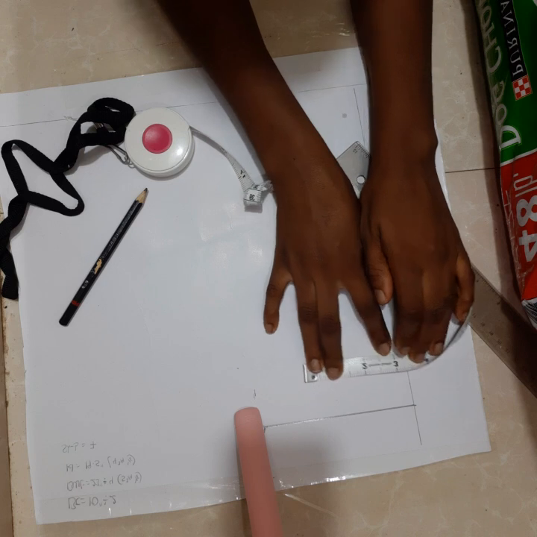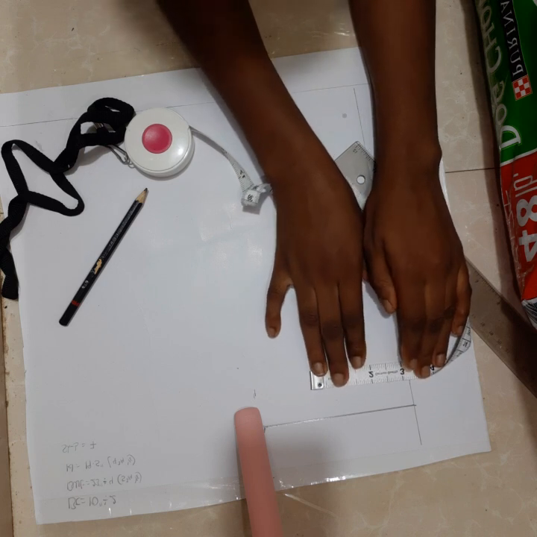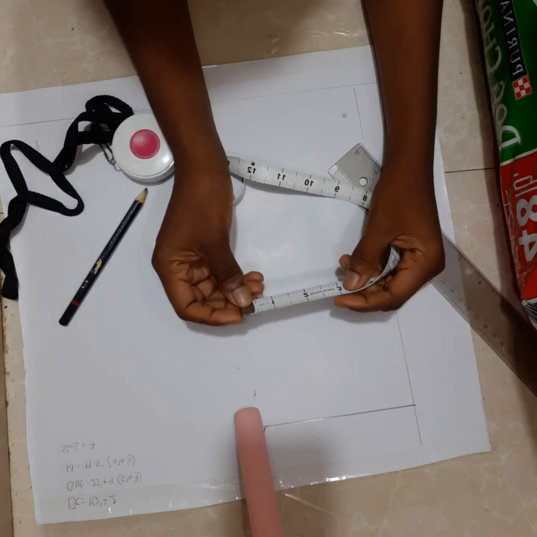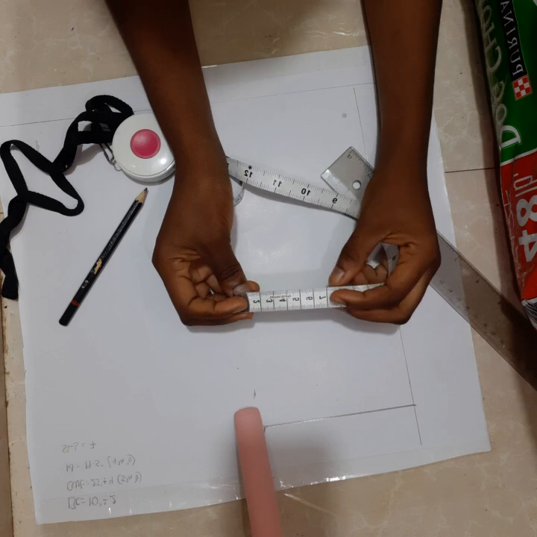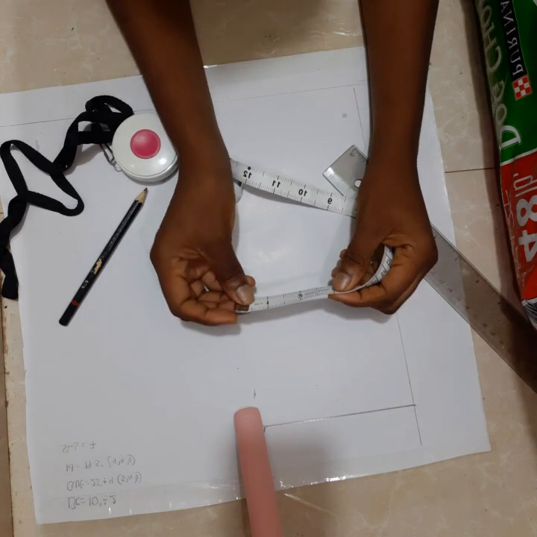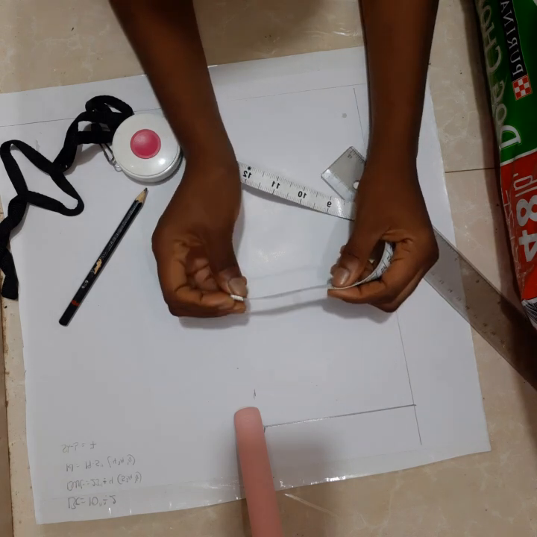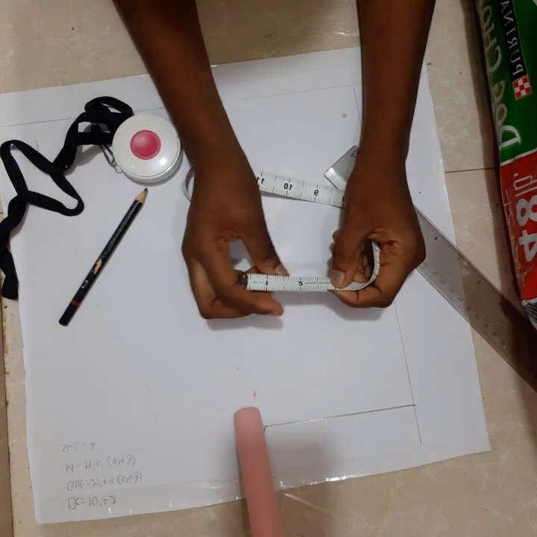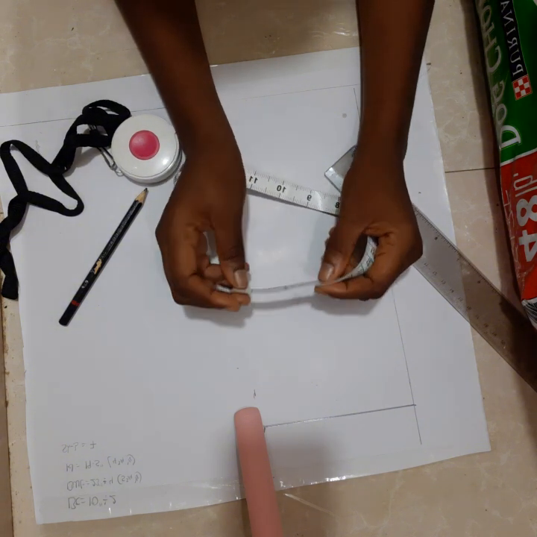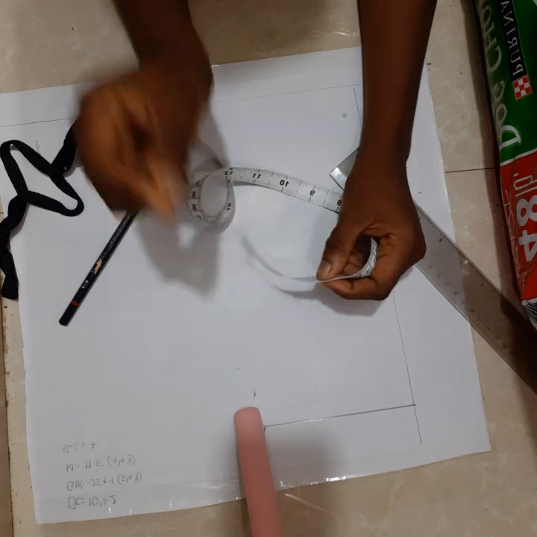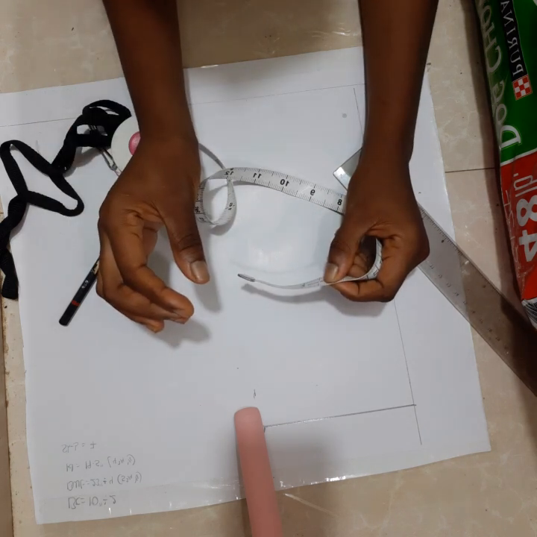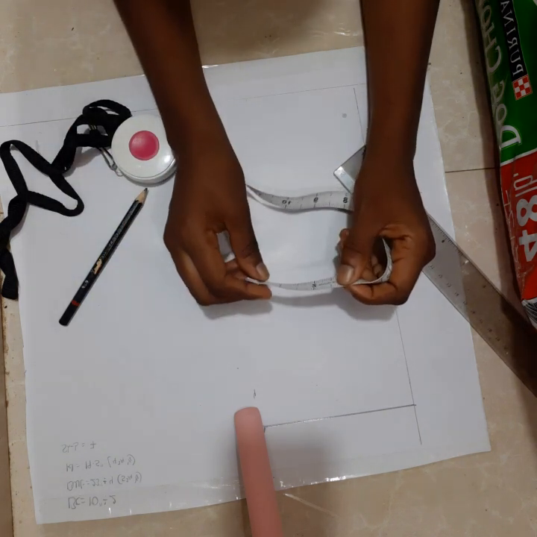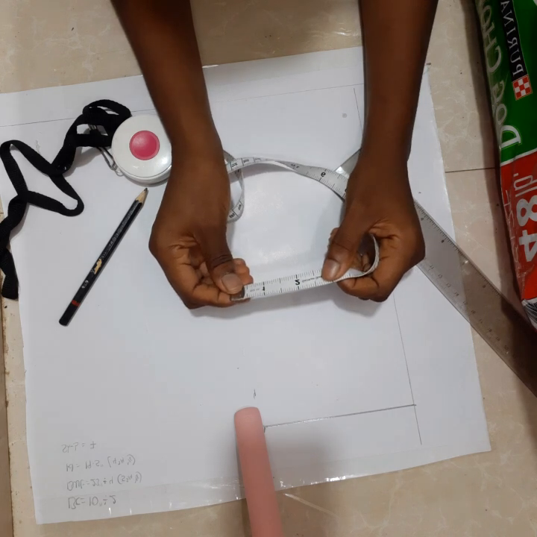To have my neckline, the measurement we will be using is 2 inches. The standard body measurement for a bodice block of children below 7 years is 2 inches.